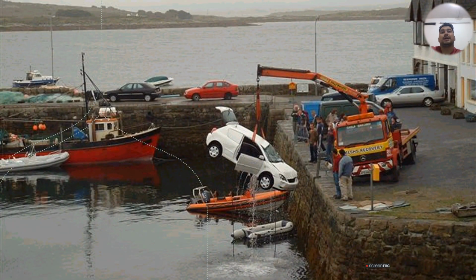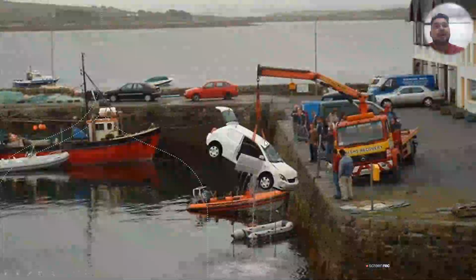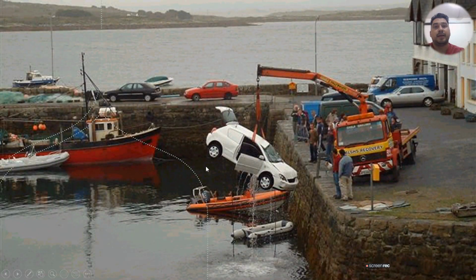If you do not lift the equipment properly, if you do not use the crane properly, what will happen? You can see here, this truck is not properly placed in the area. So it is tilted, and this truck is lifting a car from the river or any pond. You can see here, it is already bent.